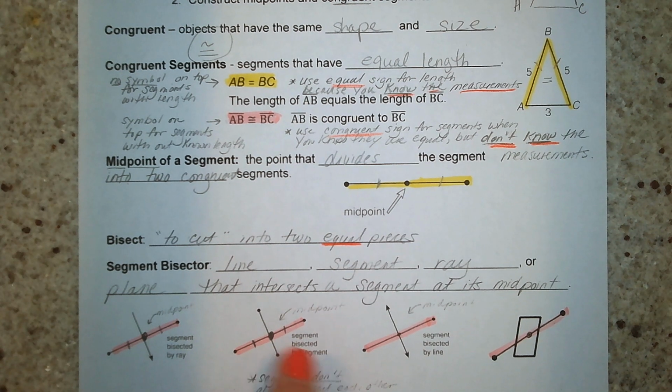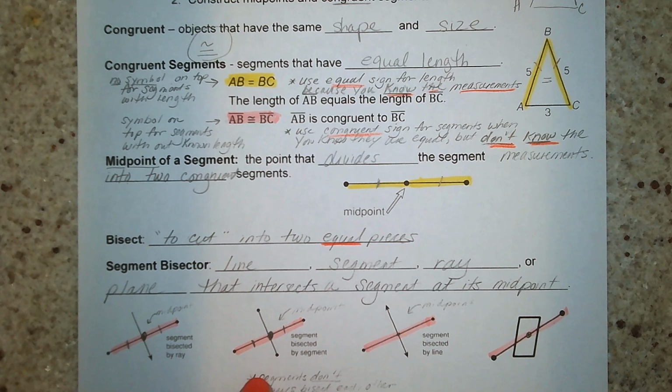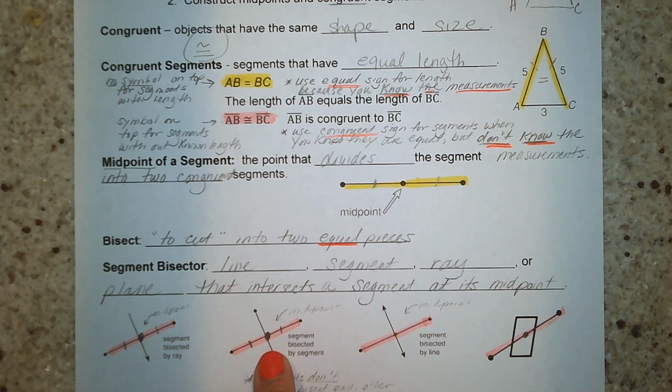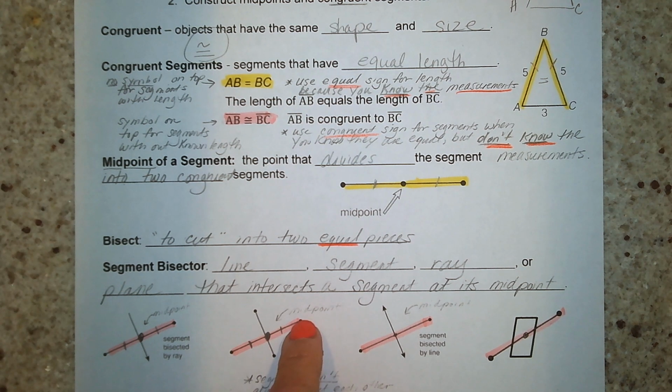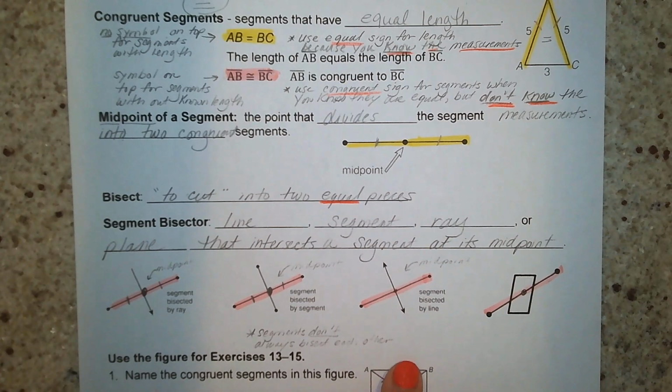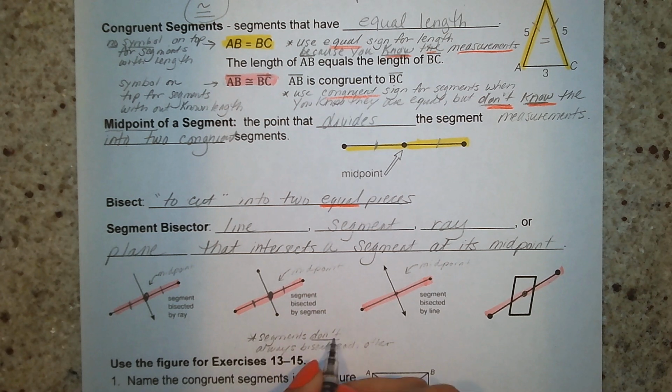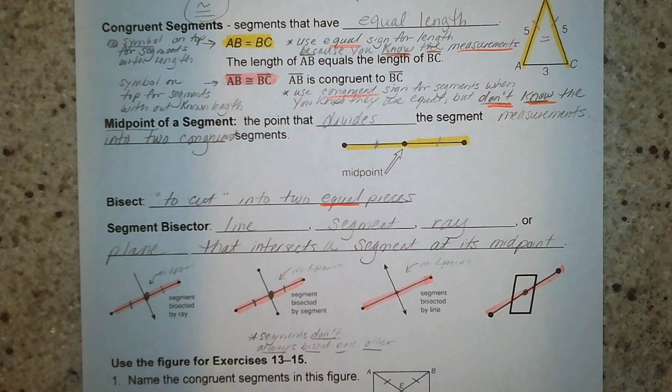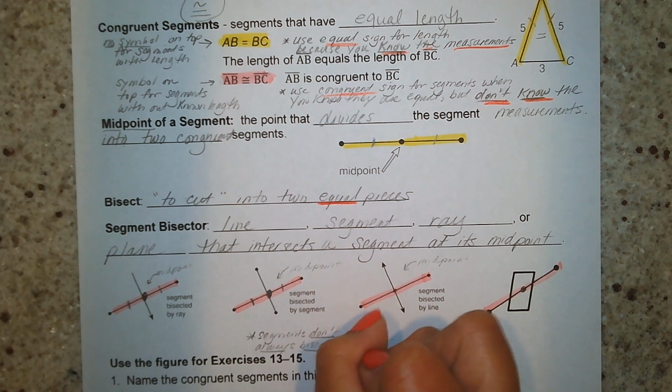This one you have to be careful of because oftentimes people get confused and they think, oh, well, they cut each other in half. Not necessarily. We do not know that these two parts are equal here, okay? That midpoint is the midpoint for this segment. It is not necessarily the midpoint of the other segment. It could be, but you would have to know that for sure, okay? So be careful. Segments don't always bisect each other, right? Very important there.